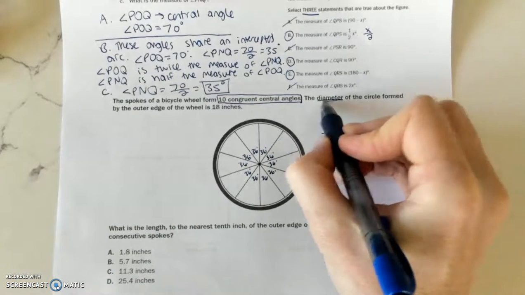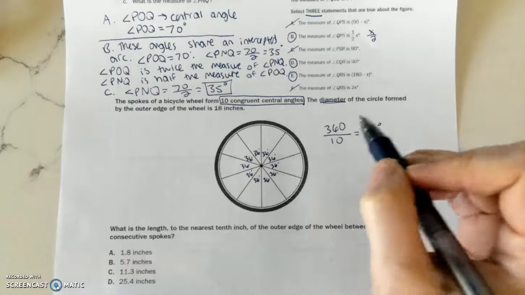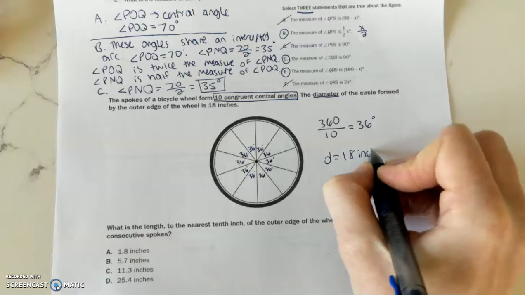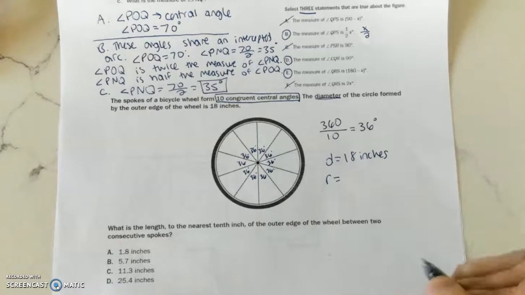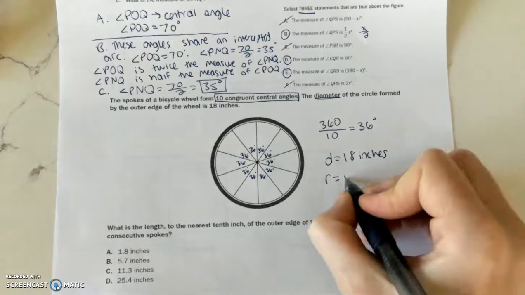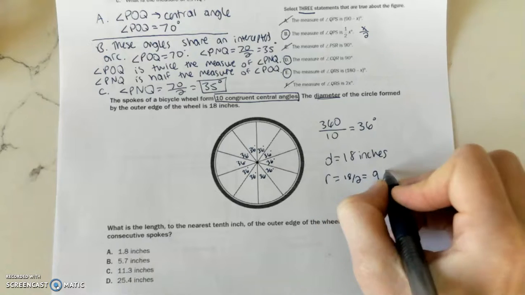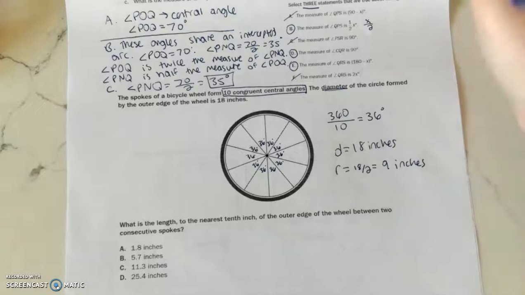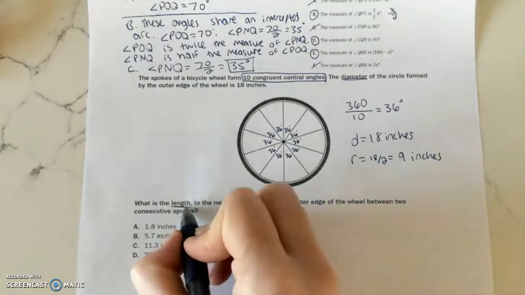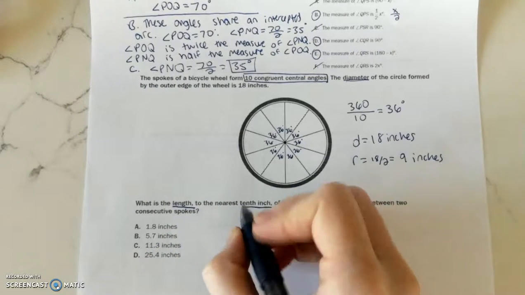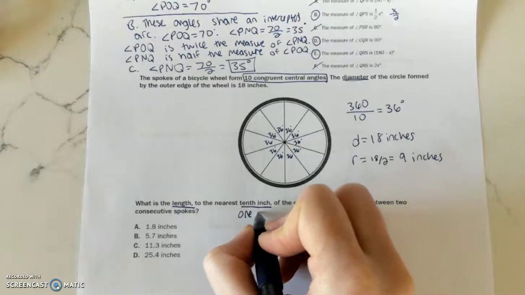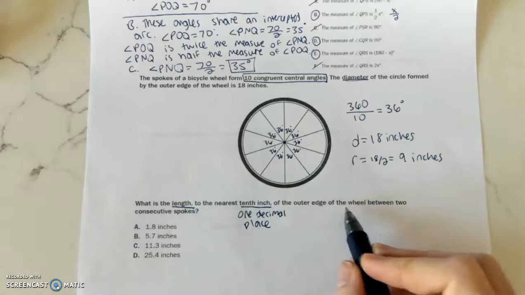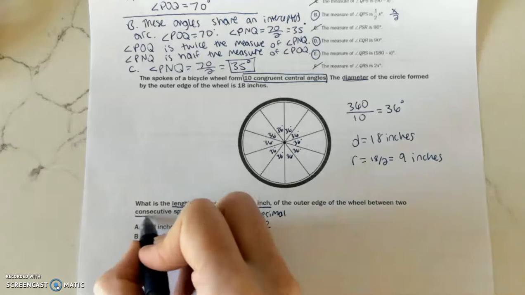All right, the diameter of the circle formed by the outer edges of the wheel, so the diameter, is equal to 18 inches. If we know the diameter, we know the radius. If our diameter is 18, our radius is 18 divided by 2, which would be 9 inches. All right, I think we have enough information to start the problem. What is the length to the nearest tenth of an inch? So 10 has 1 0, which would mean 1 decimal place, of the outer edge of the wheel between two consecutive spokes.